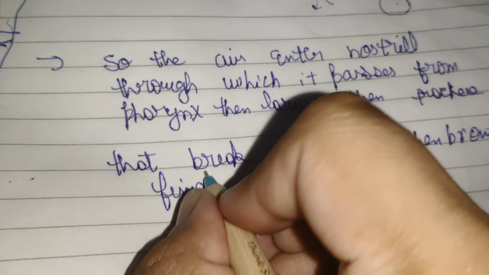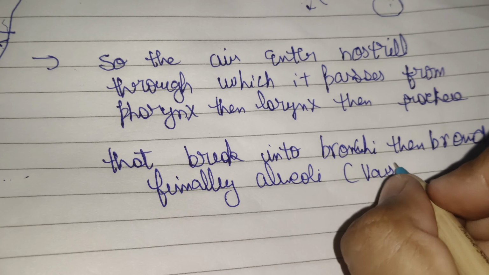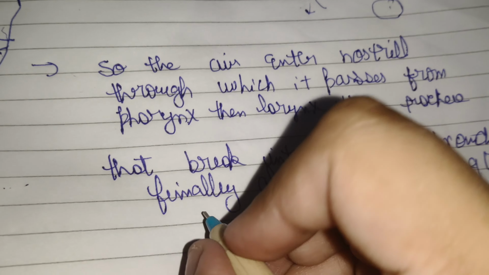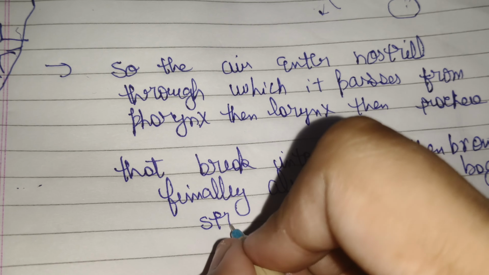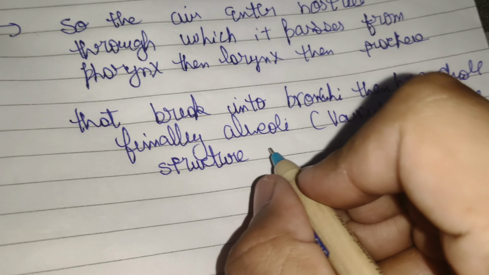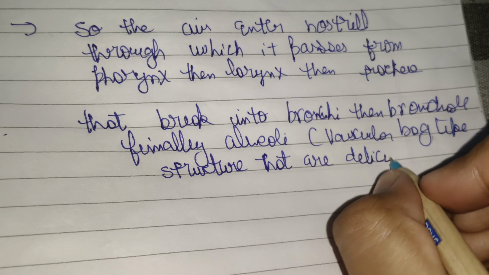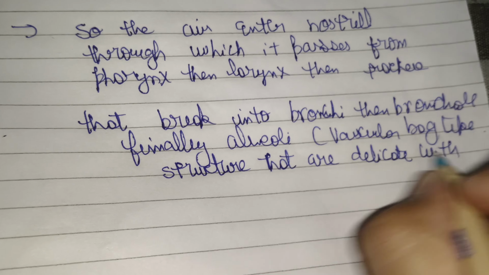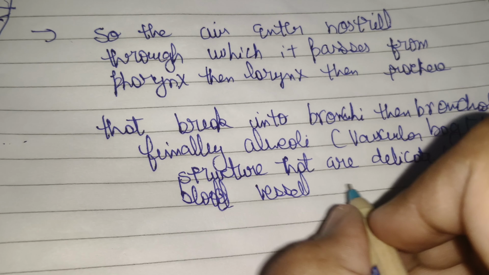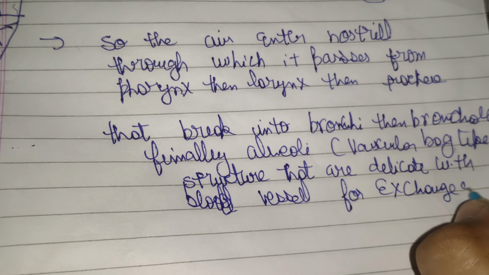Finally, alveoli, vascular bag-like structures that are delicate, with blood vessels, for exchange of gases.